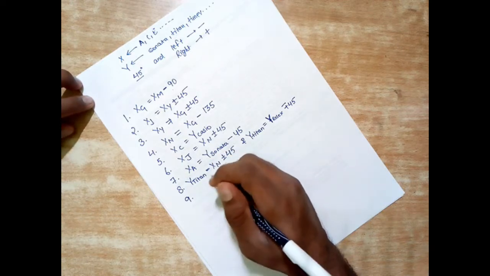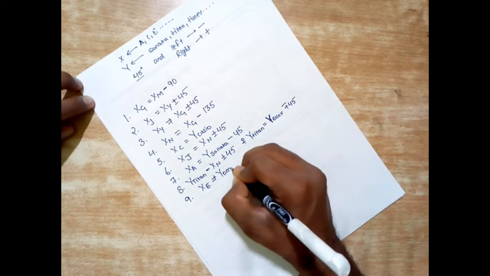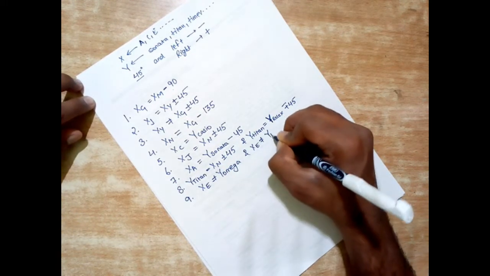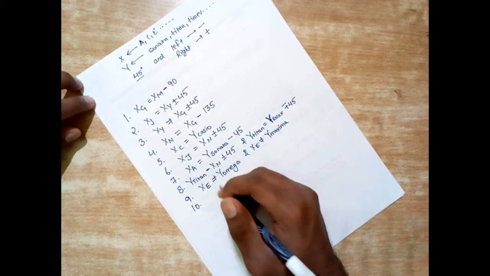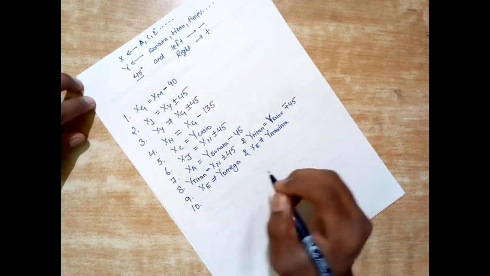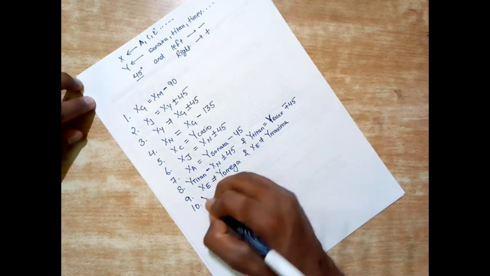E doesn't like Omega or Maxima. That means XE doesn't equal Omega and XE doesn't equal Maxima. The tenth condition: the person who likes Casio sits between the persons who like Maxima and Omega respectively. So it is somewhat like this only.